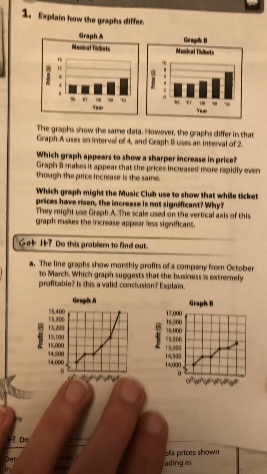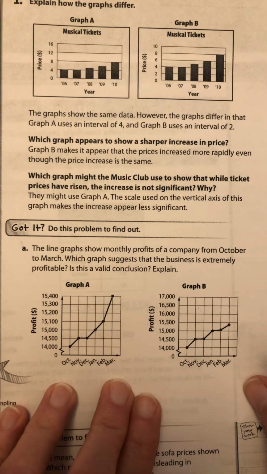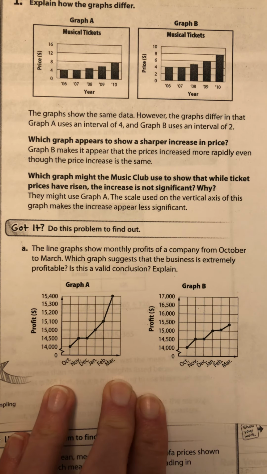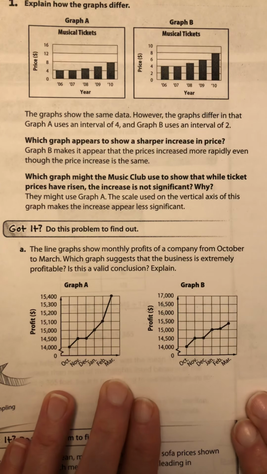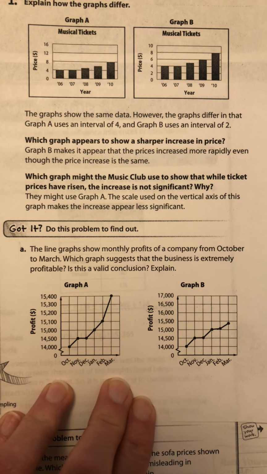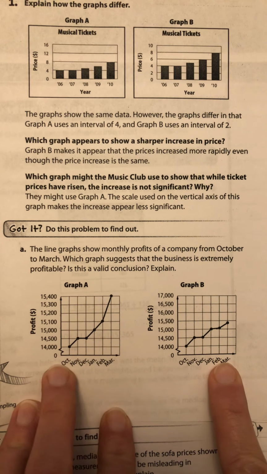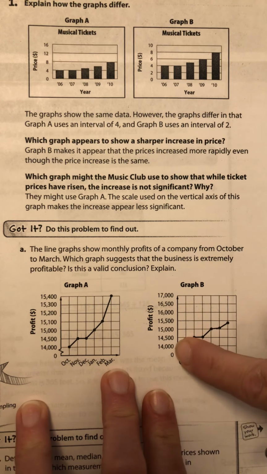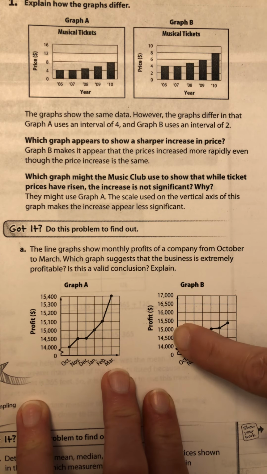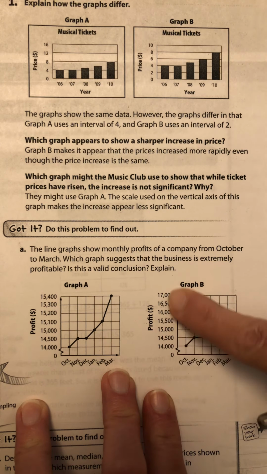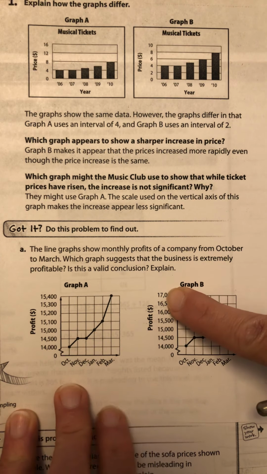So when I look at my example down here, it says the line graph shows monthly profits of a company from October to March. Which graph suggests the business is extremely profitable? So when I look at these, remember this is the exact same data. We're going from October to March. Let's look at our intervals. 14,000, 14,500, 15,000, 15,500, 16,000, 16,500, 17,000. So these all go up by intervals of 500.